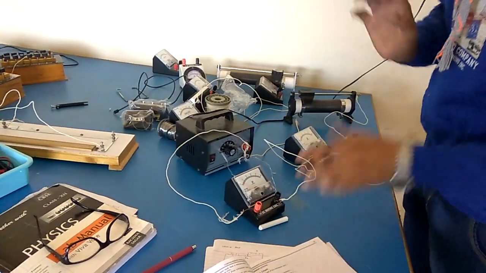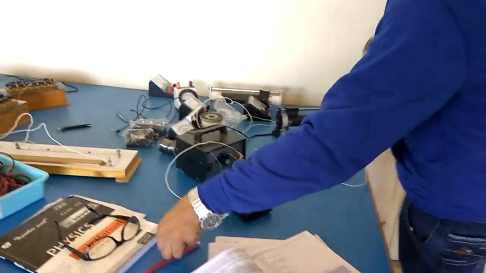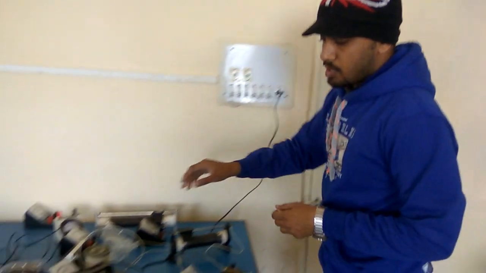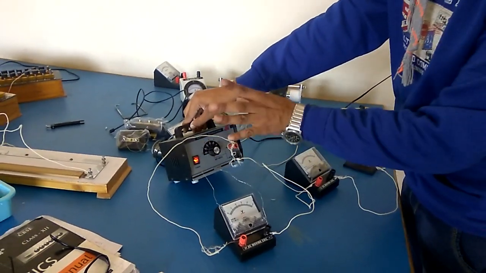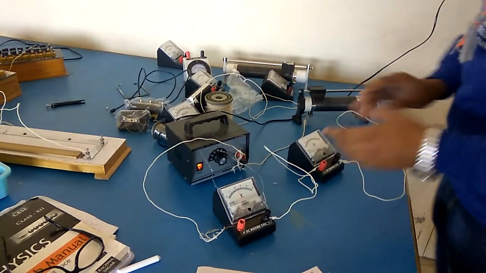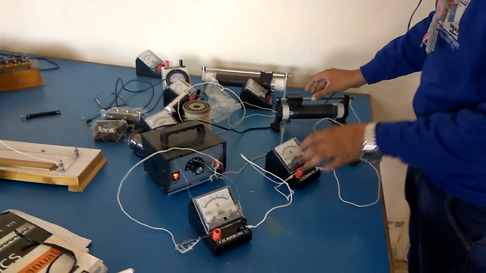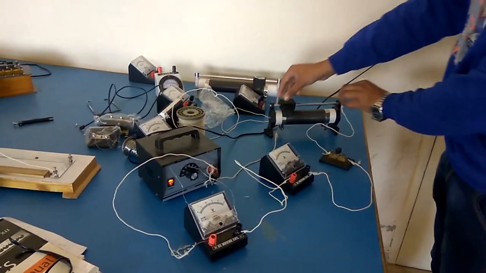Now we have started our experiment. Here we started the switch, and as you see, the indication shows power is on. Here we have given the range of current and voltage.